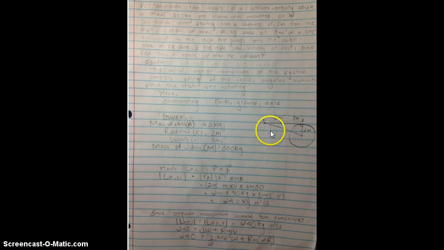This is a disk with radius 2 meters and its mass is 300 kilograms. And here a child, who is 5 meters away from the disk, with mass 40 kilograms, runs at a speed of 3 meters per second on a line tangentially to the disk and jumps onto the outer edge of the disk. If the disk is initially at rest, we are asked to find how fast it rotates after the collision. Since the disk is not initially rotating, the initial angular momentum would be solely the angular momentum of the child.